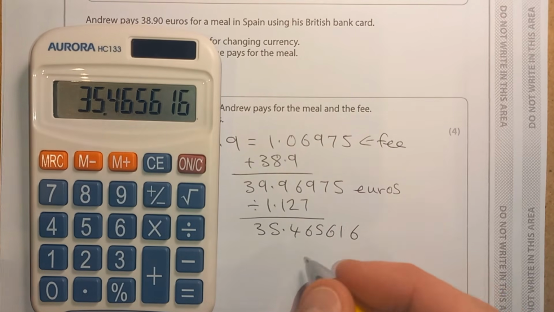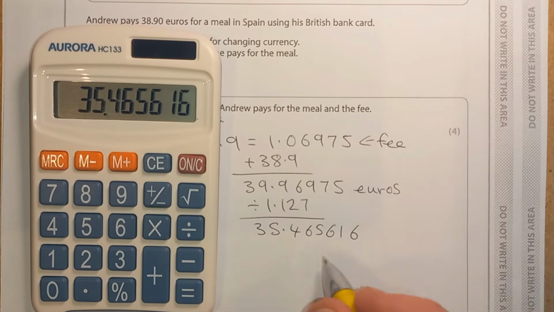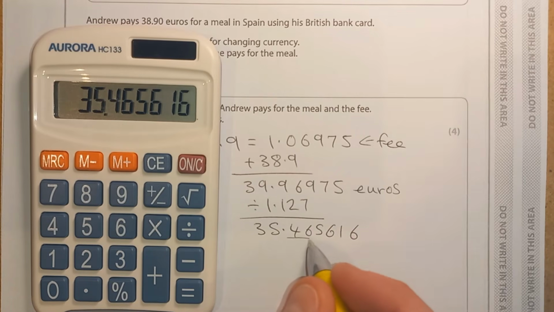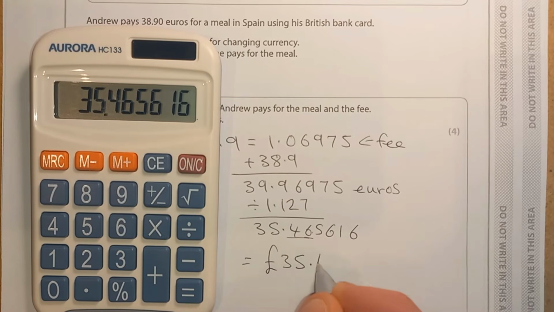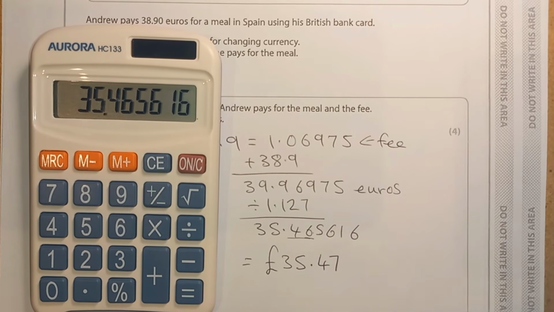We get 35.465616. But of course this is money, so we're going to round it to 2 decimal places. So we look at the next digit after the 46. If it's 5 or more, we round up. So it's going to be £35.47.